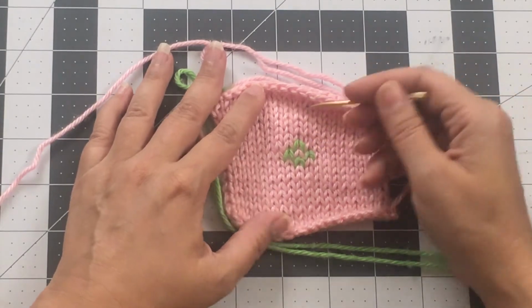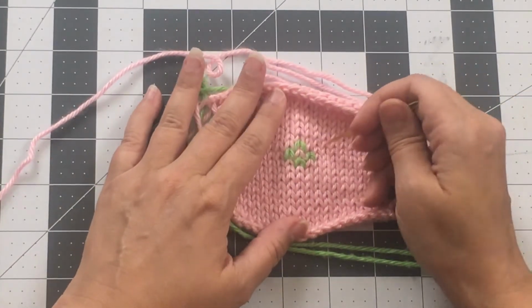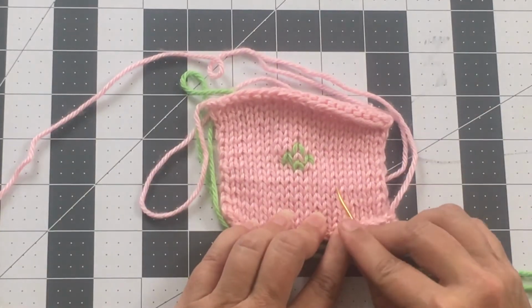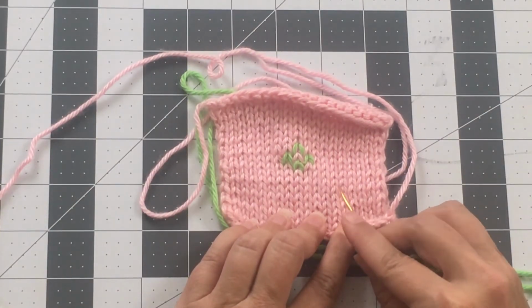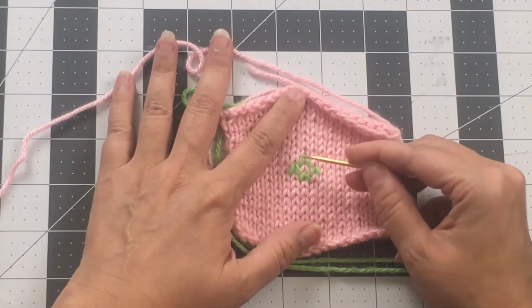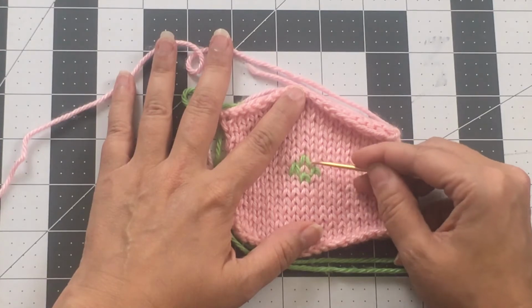Why? Because of this contrast between the green and the pink, our eye isn't looking at the V's down here, where it looks like a stitch. Instead, our eye is trained on this color difference, and we can see, oh, the V is upside down.